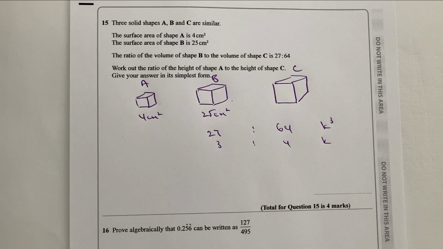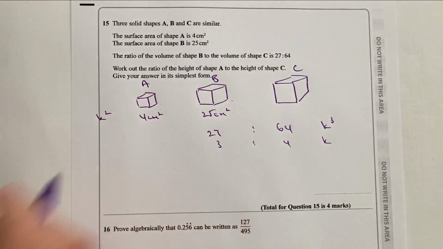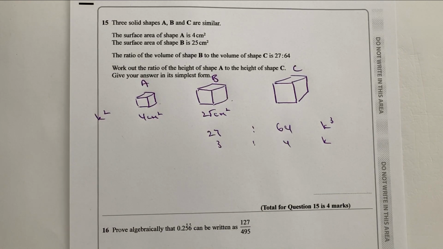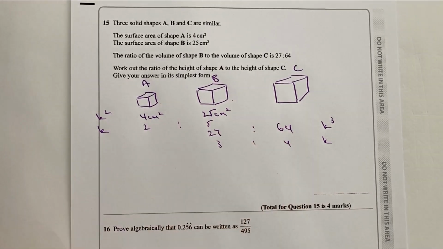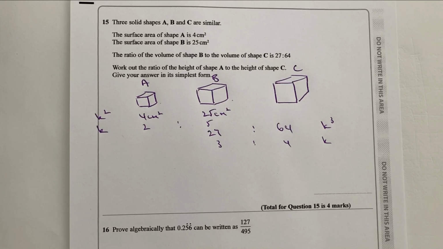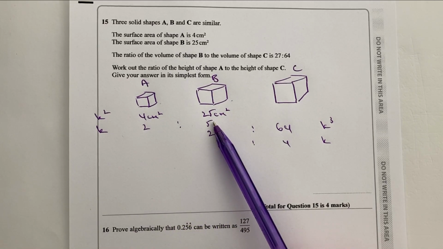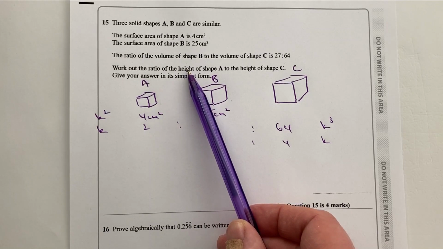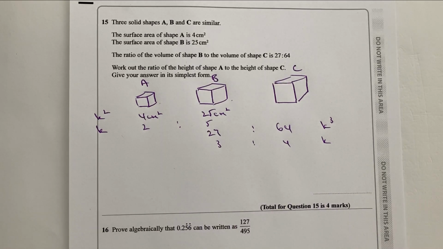And I can do exactly the same with A and B, because A and B, this is the K squared term. So this is the area scale factor. If I want that to be the linear scale factor, i.e. K, I square root each of those, and I've got 2 to 5. Okay, so we're in a position now where the ratios between A and B are 2 to 5, linear ratio, so it's the ratio of heights, okay, linear. And then 3 to 4 for B to C.